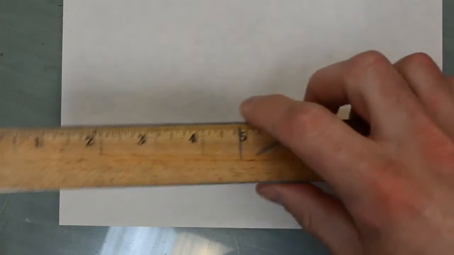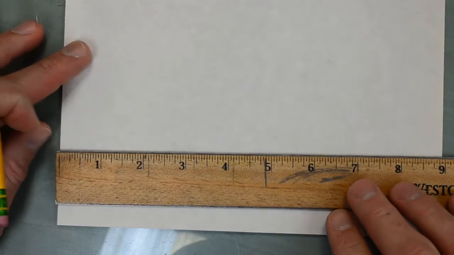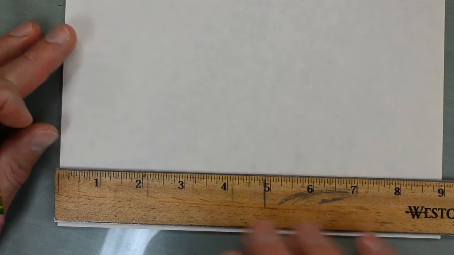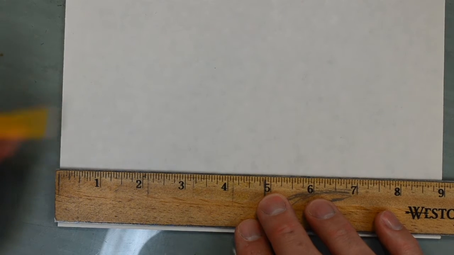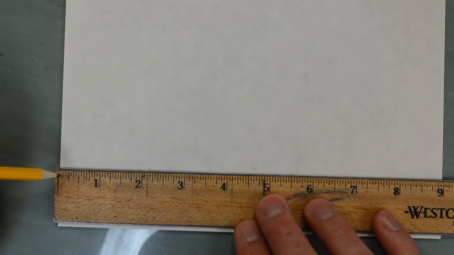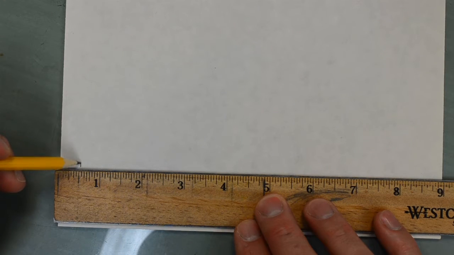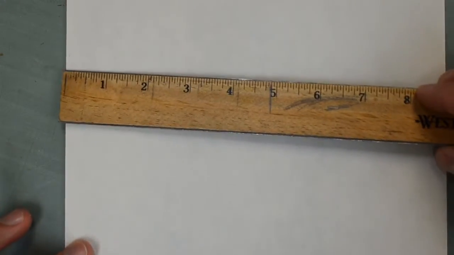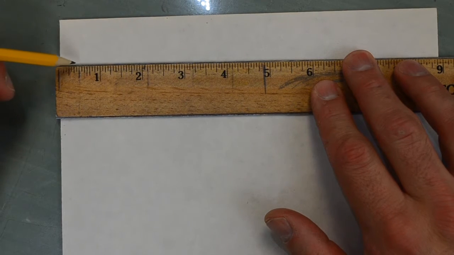On each side of your paper, you need to make a little mark. So we're going to do a 1/2 inch border right here. So this is the 1/2 inch mark right here. So I'm going to make a little mark. And then I'm going to come up here to the other side of the paper, and I'm going to do the exact same thing.